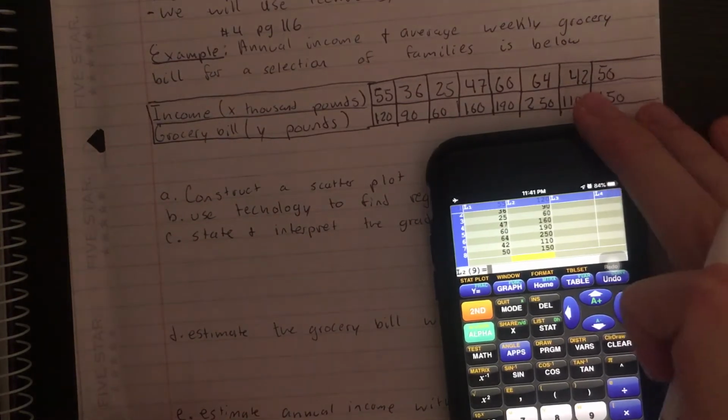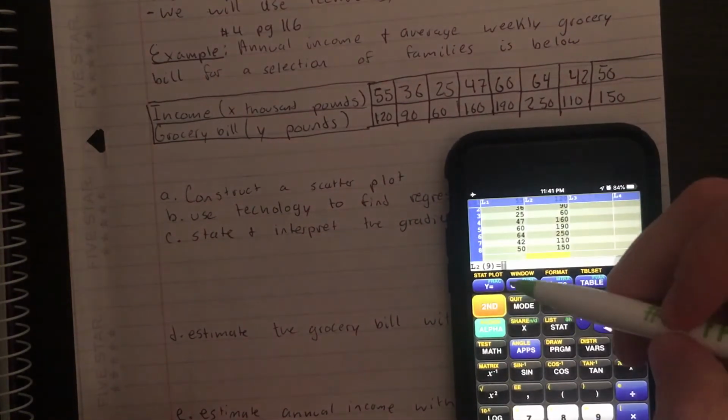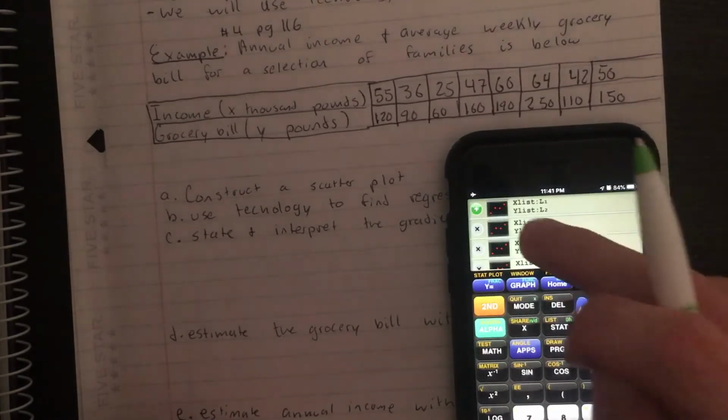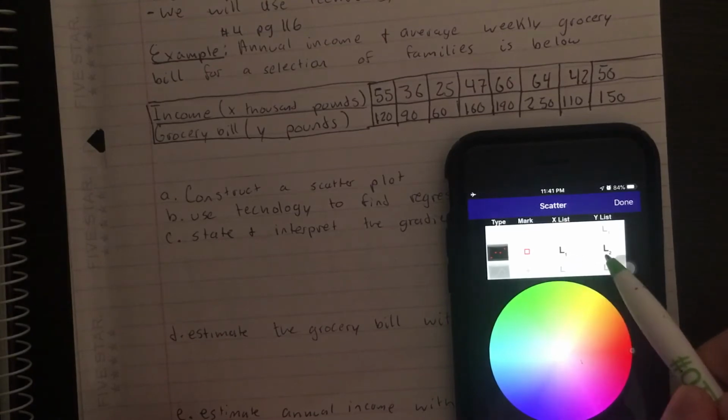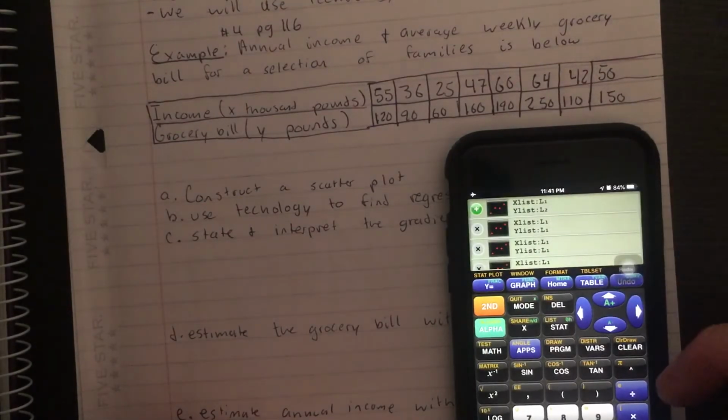So again, when we create a scatter plot on a calculator, we want to go over to second and hit stat plot right there. And we want to make sure that we have turned that on. Make sure that your X list is L1, your Y list is L2. And so that should be good to go.